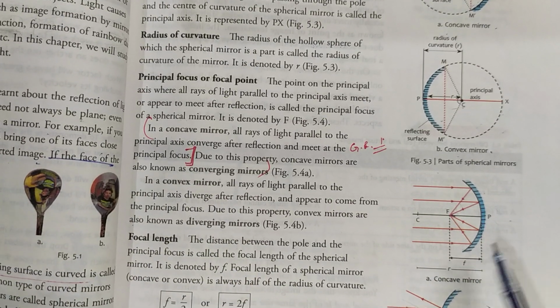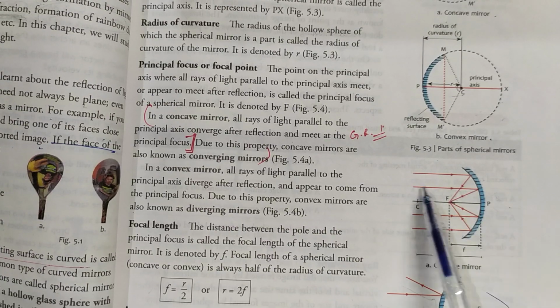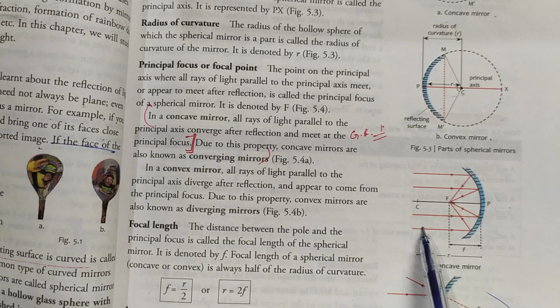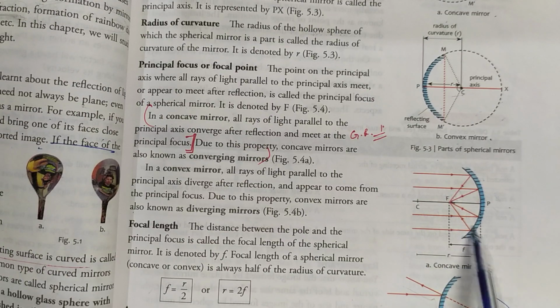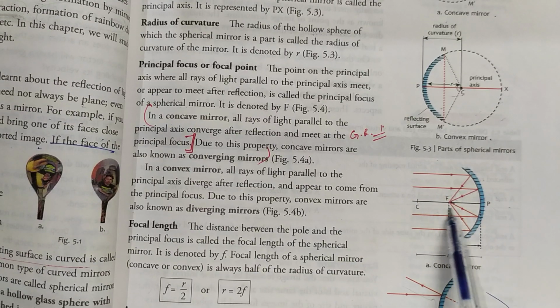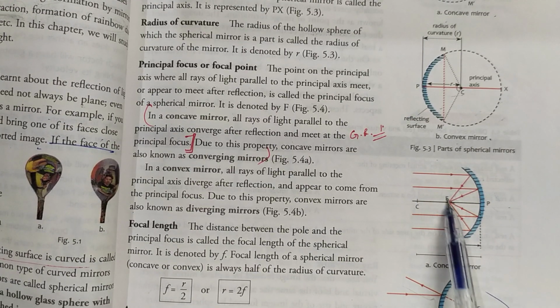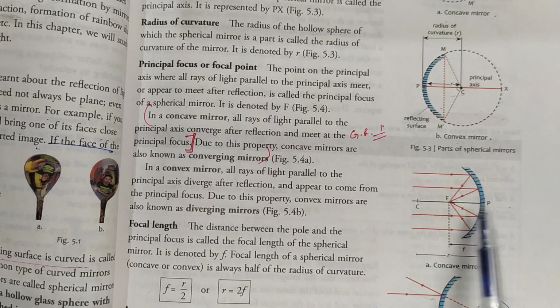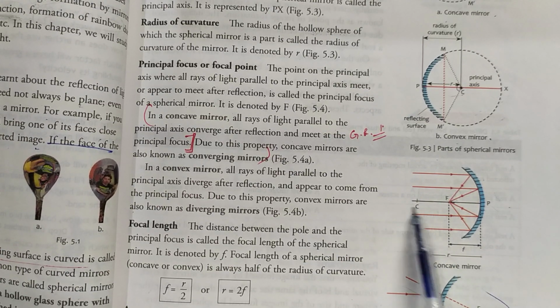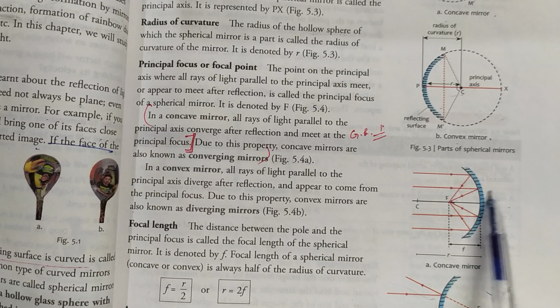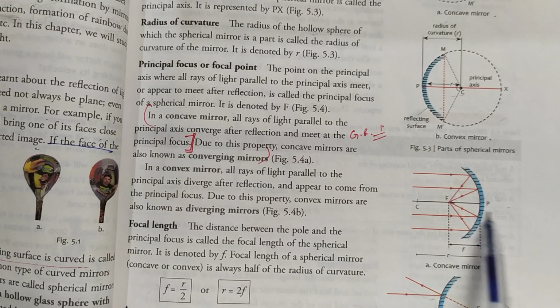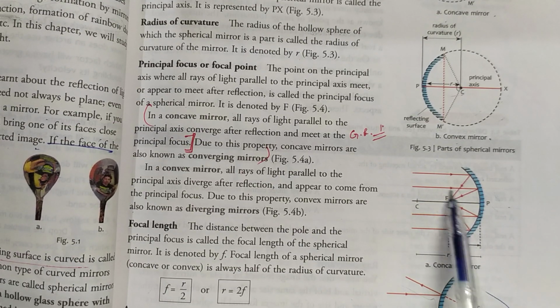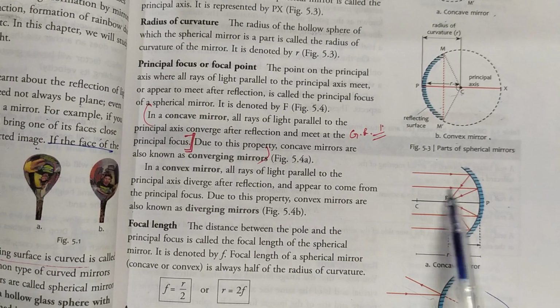Okay. Now you can see in case of a concave mirror, the rays which are parallel to the principal axis are going towards the mirror. You can check by these arrows. So after reflection from the mirror, they meet, or you can say they converge, at a single point, that is known as your principal focus or focal point. And you can see that this point lies between the center of curvature of this hollow sphere and the geometrical center of this spherical mirror. Center of curvature और pole के बीच में this principal focus or focal point lies.